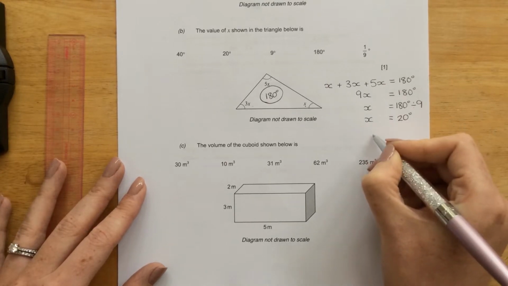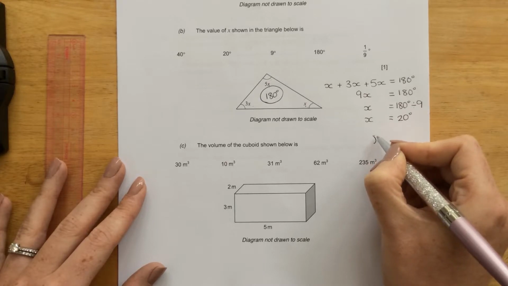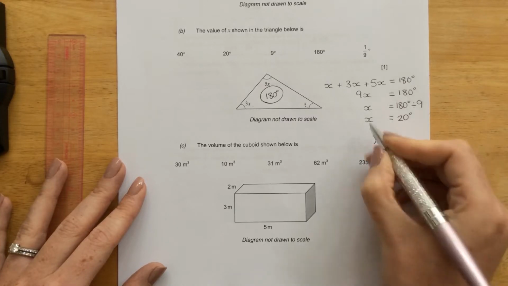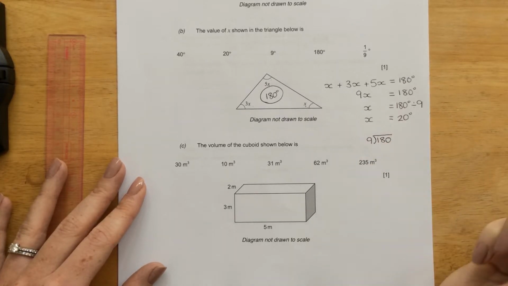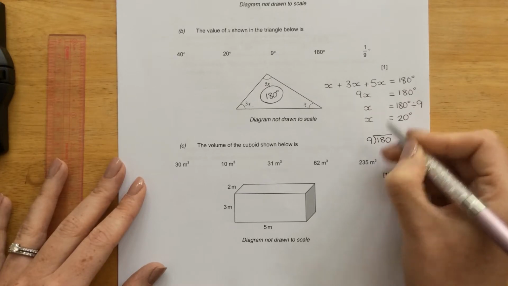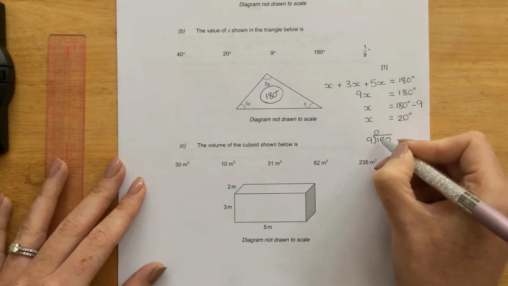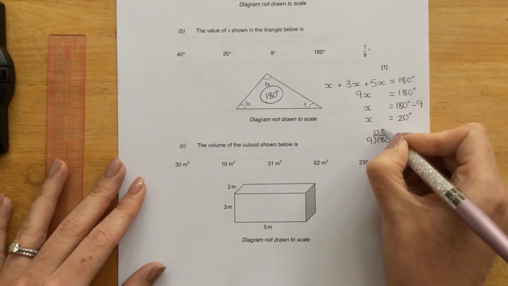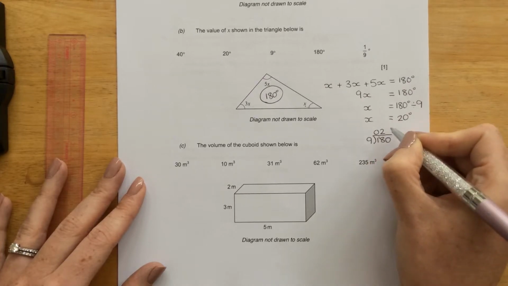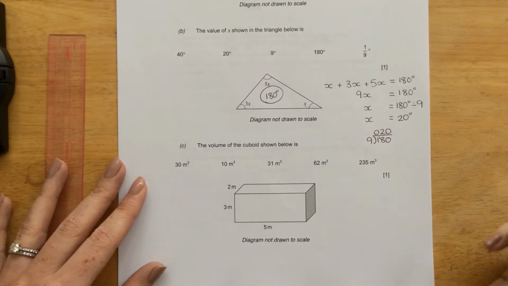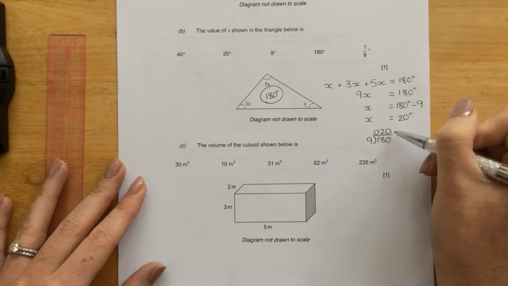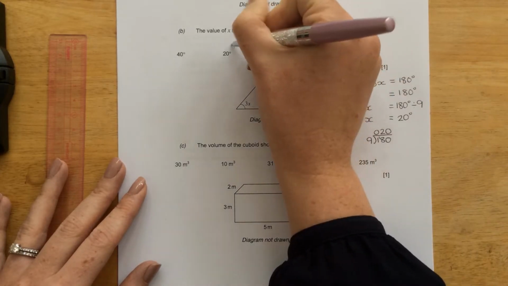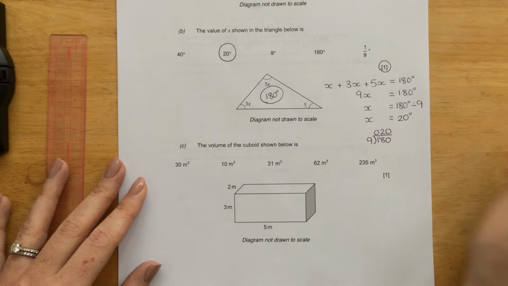Or you could do it in the short division method using the bus stop. So 180 goes in my bus stop, no space left. 9 has to wait outside. So how many 9s are in 1? Can't do that, doesn't fit. So I carry the 1 over. How many 9s are in 18? 9, 18. So that's 2. How many 9s are in 0? 0. So 180 divided by 9 is 20. So that means that 1x is worth 20 degrees. That's one of my options, and that will give you 1 mark.